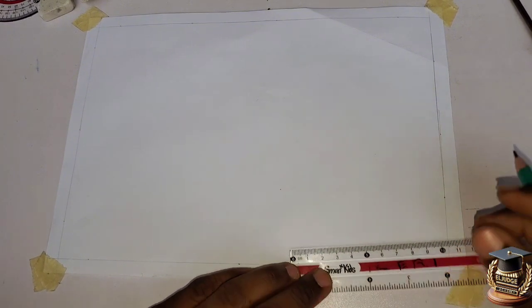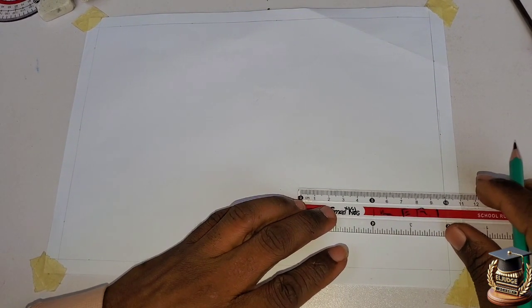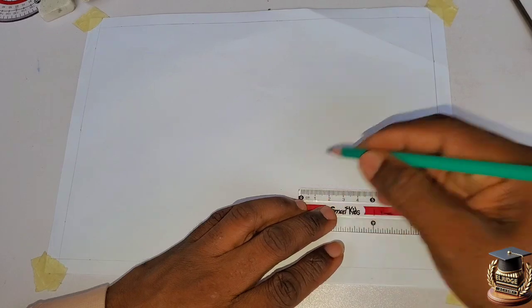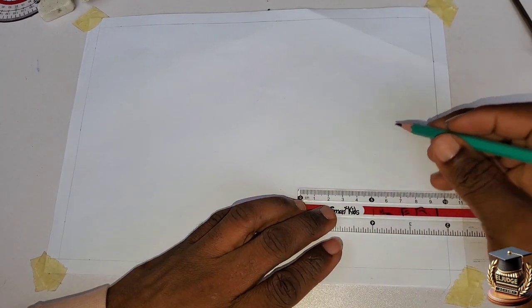So we're going to measure 10 centimeters from the edge here to this place, and another 10 centimeters from here. So we're going to measure this too.